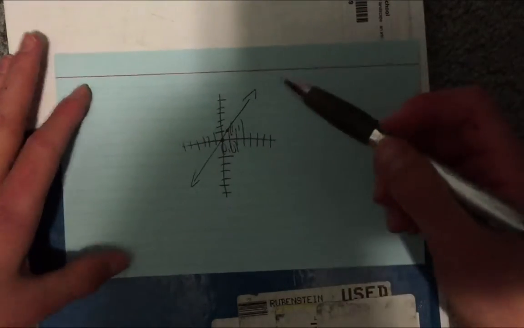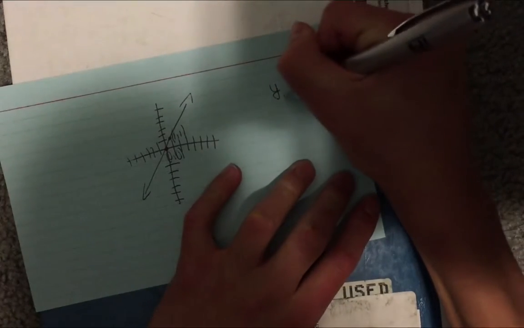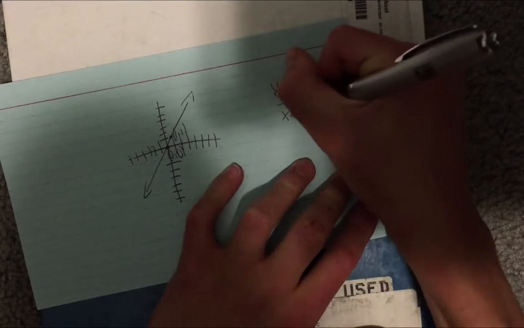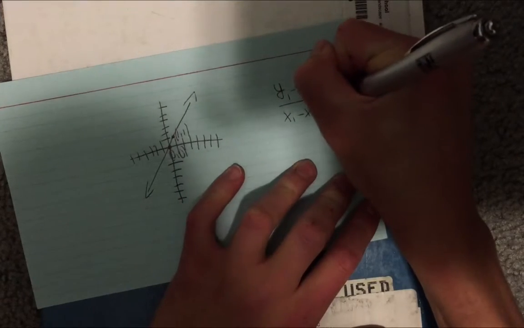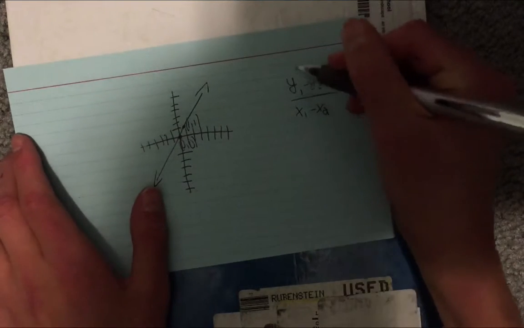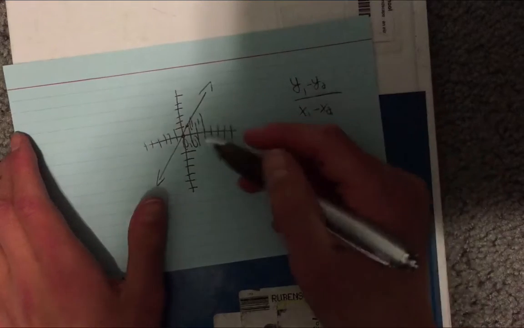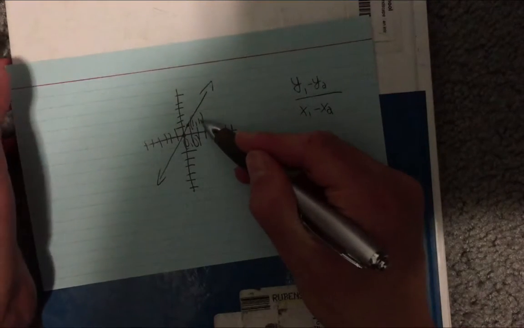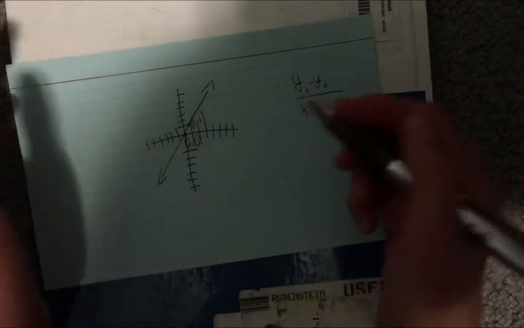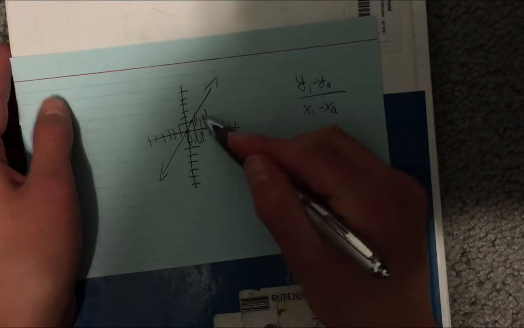In order to find the slope of a line, you need the equation y1 minus y2 over x1 minus x2. Y1 could be either one of these y's, but as you choose, for example, if you choose this one as your y1, then this one has to also be your x1. So whichever one you choose to be your first one, you have to stick with that for the x. So for example, let's just say this is my first one.